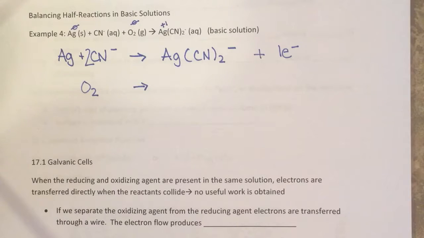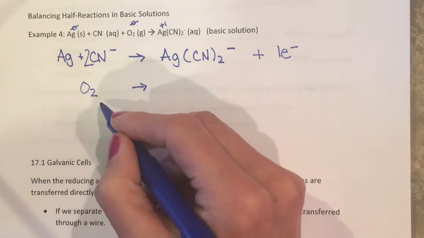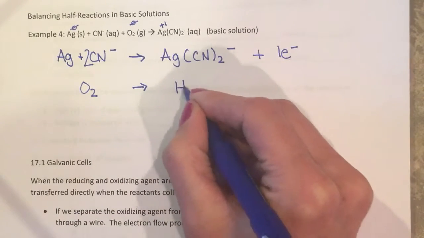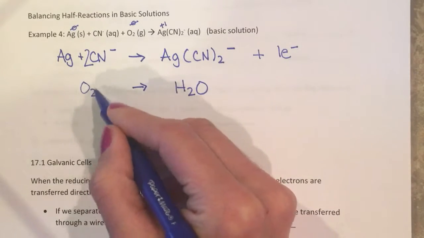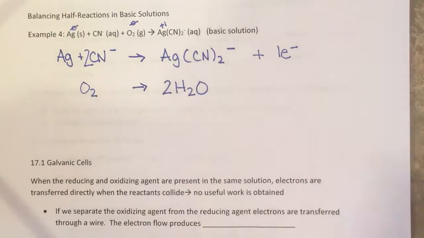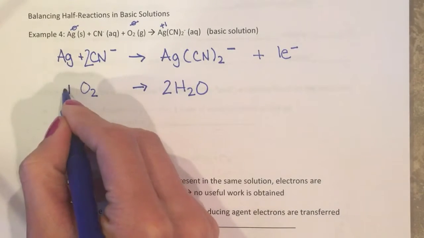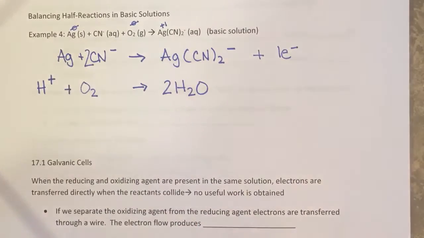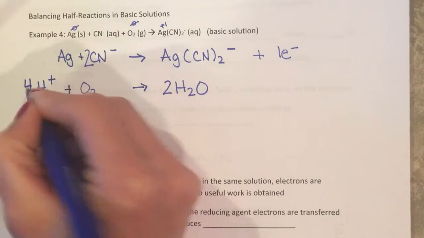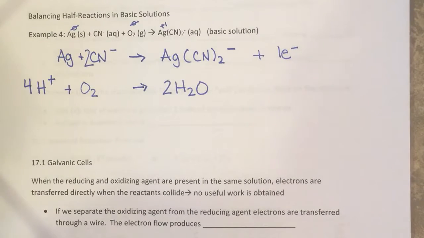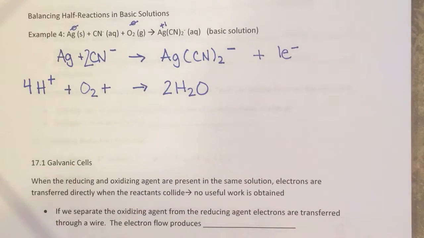Now, in an acidic solution, we said we balance our oxygens by adding water. And because I've got 2 oxygens here, I need to have 2 oxygens there. Then we said we balance the H's with H pluses. Because I had 4 H's here, I have to have 4 H's there. That's good. Now I need to figure out what's happening with my electrons.